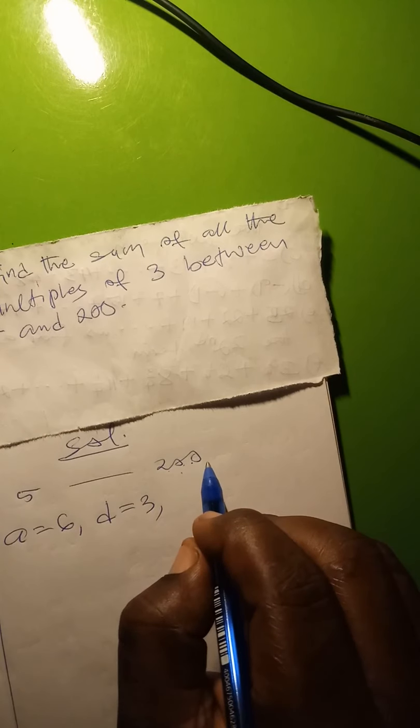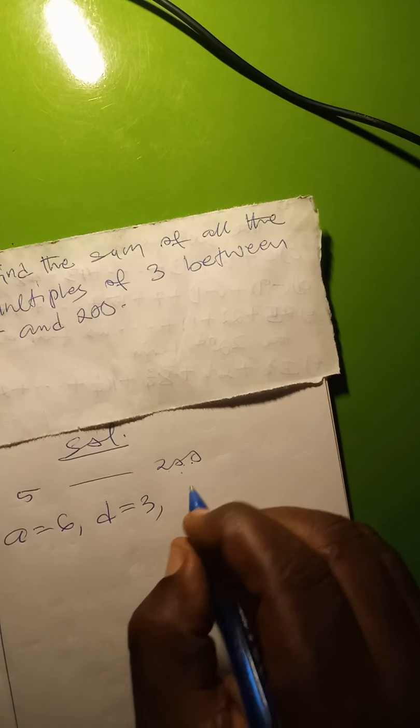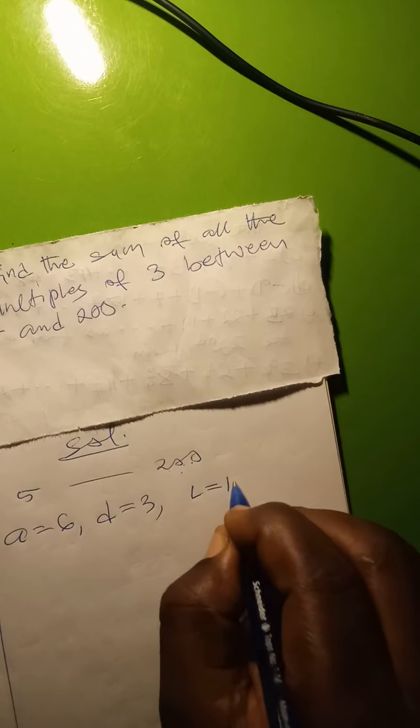So the last term here is 200, but 3 cannot divide 200. I'll go one step backward to see if 3 can divide 199. No, 3 cannot divide it, so 3 can divide 198. So my last term is 198.